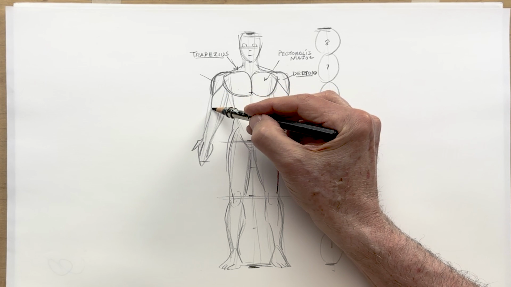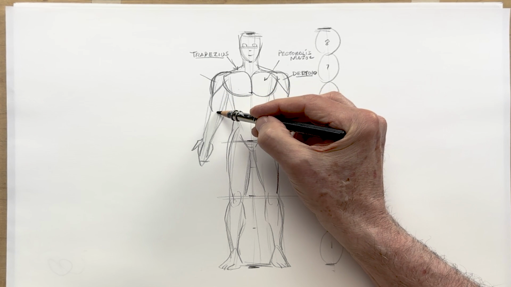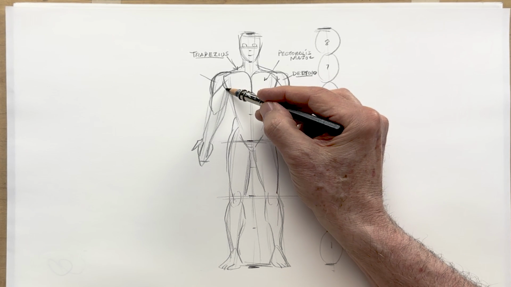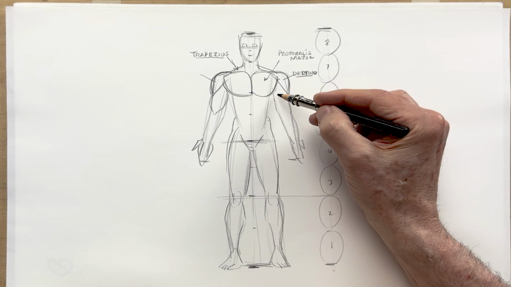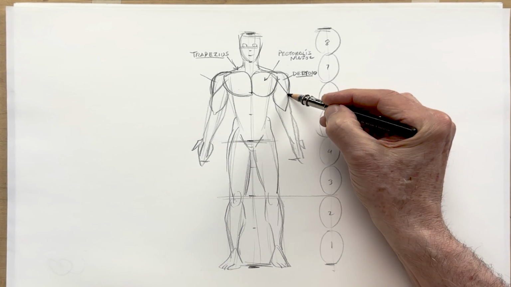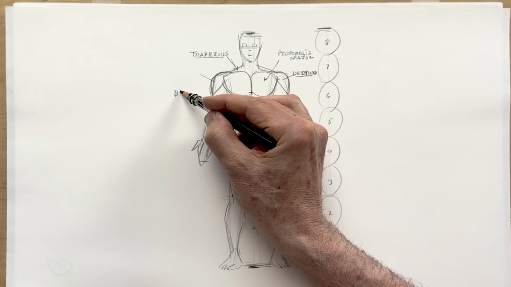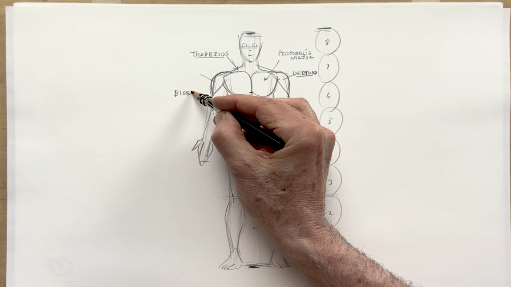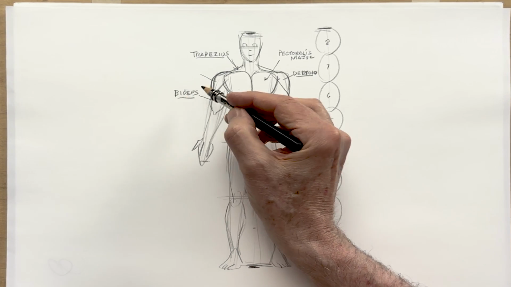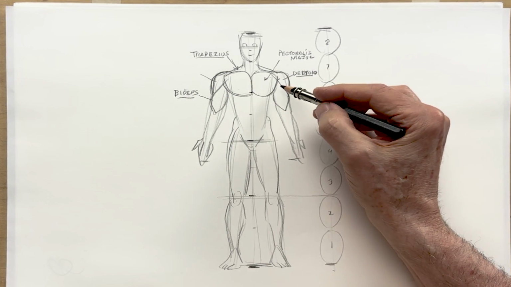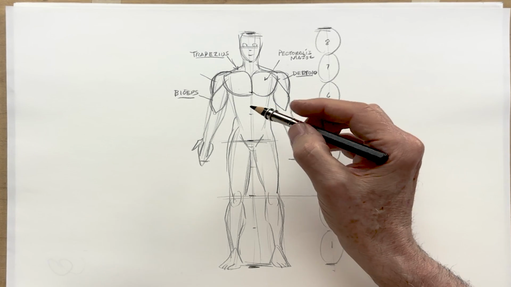Underneath that, bulging out from the upper arm are the biceps on either side. So when you flex your muscle, the one muscle that's bulging out from your arm is the bicep.